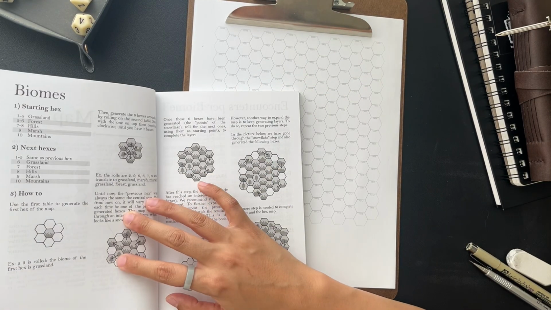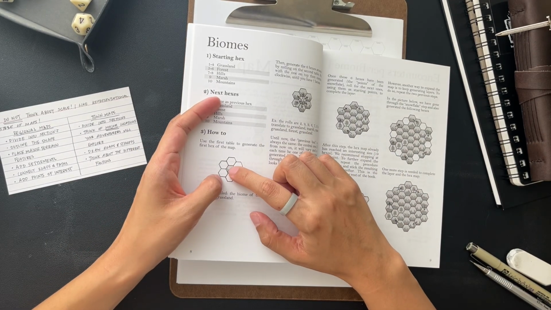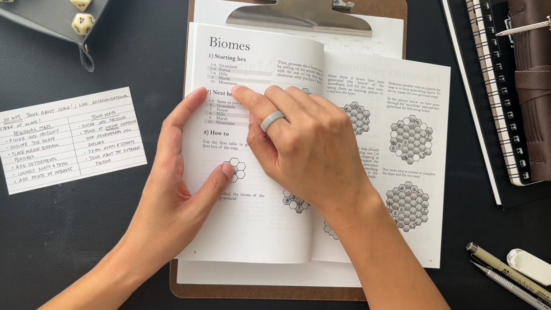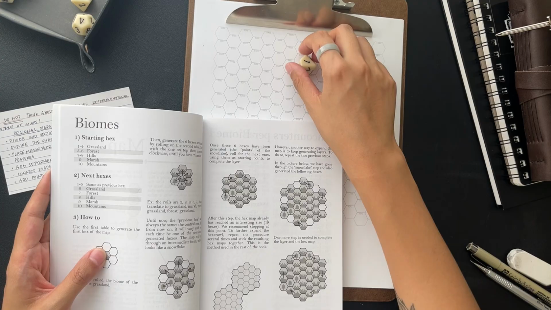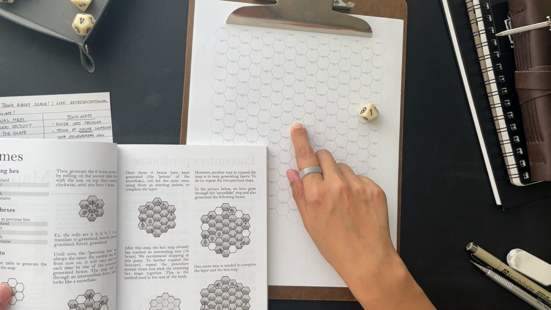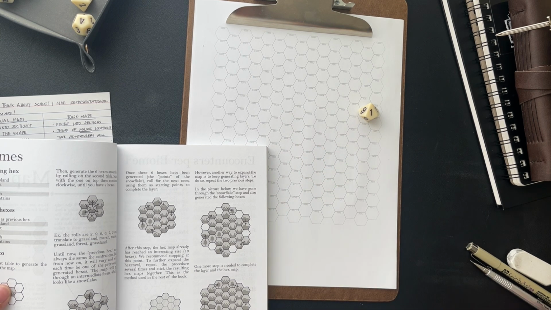One way that you can do it is like this. You start at the first hex of the map, and then you can roll. This is a d10, and we got a 1. Let's say I choose this hex, and that means this hex will be grasslands.